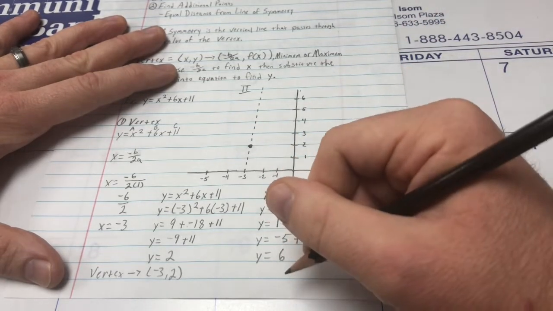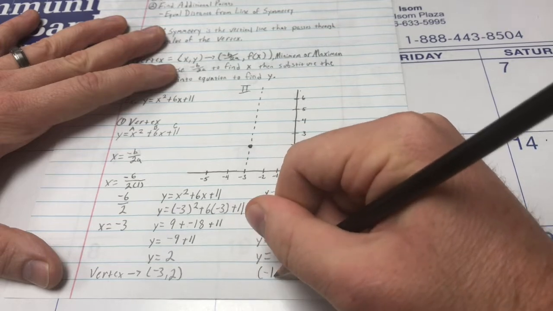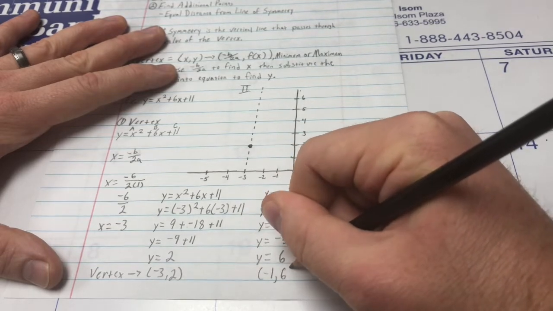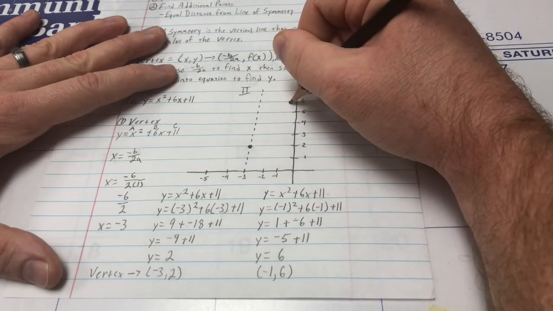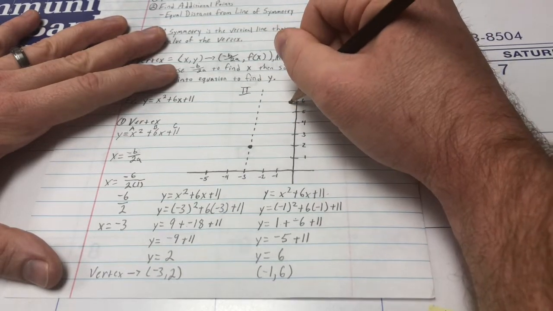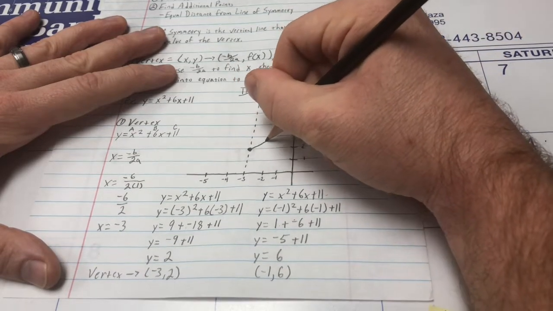So my additional point would be at negative 1, 6. So I come to negative 1, up to 6. Put a nice pretty dot. That's going to give you a nice curve to your parabola.